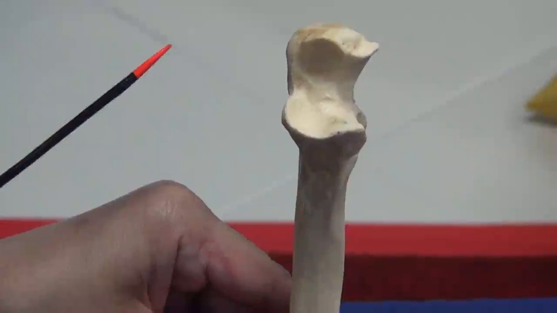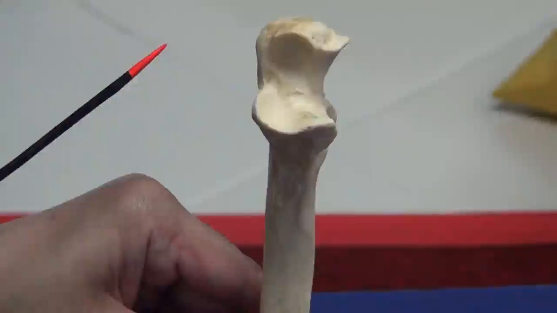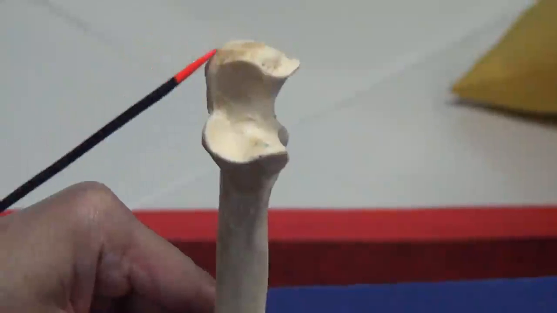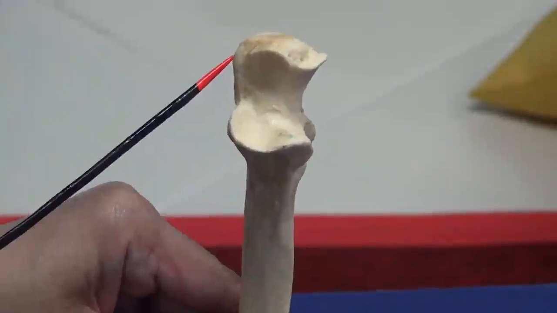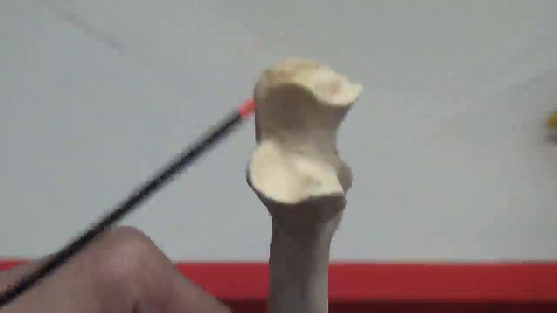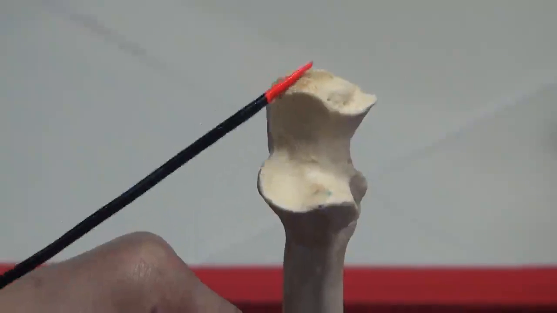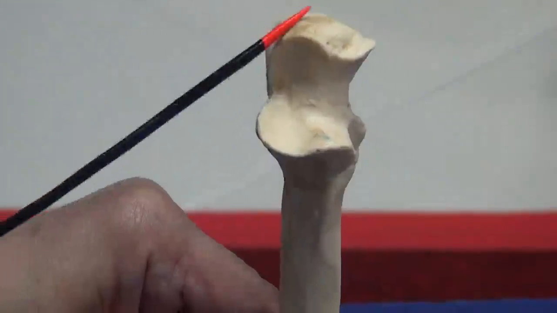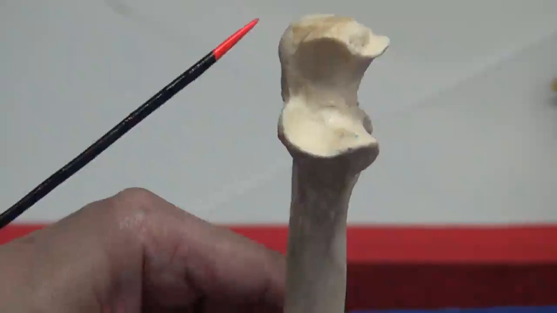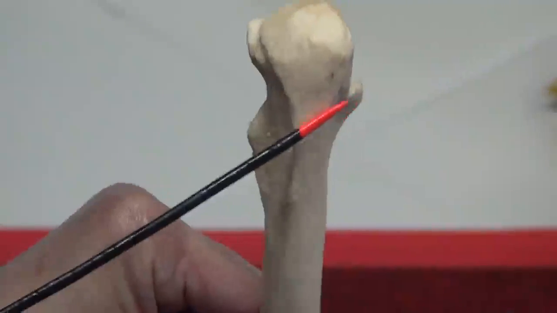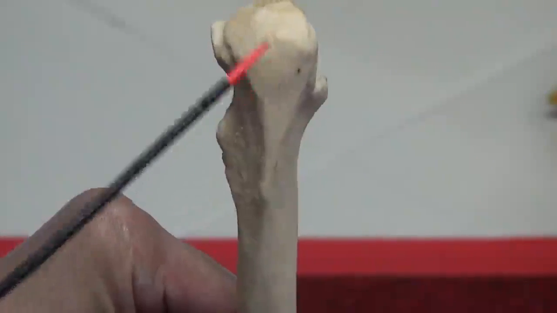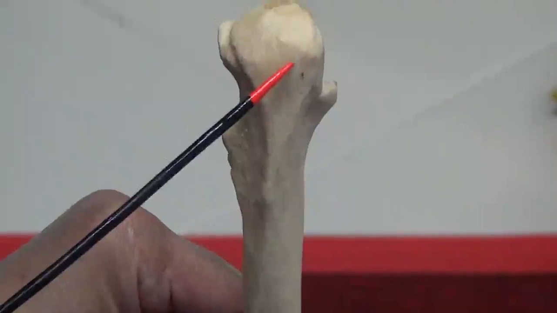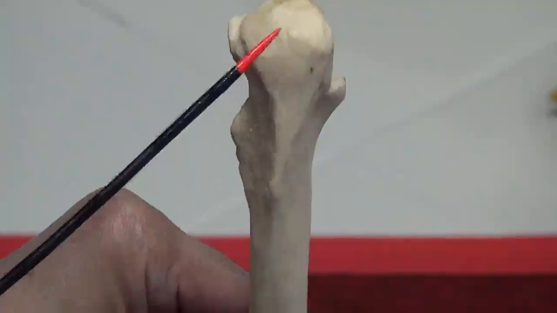At the proximal end, there are two bony projections. Firstly, a bony projection that is located posterior and superiorly. This is the olecranon. So let's have a look at the posterior surface. So this is olecranon. It forms the point of your elbow.